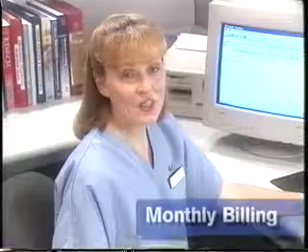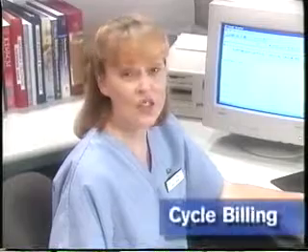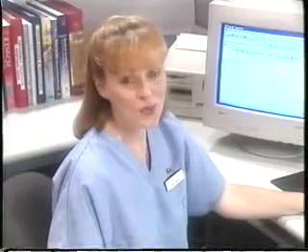The billing cycle can be monthly or can be staggered by an alphabetic breakdown or by day of service to provide cycle billing. This relieves the pressure of mailing all statements at one time and generates cash flow throughout the month rather than at only one specific time.